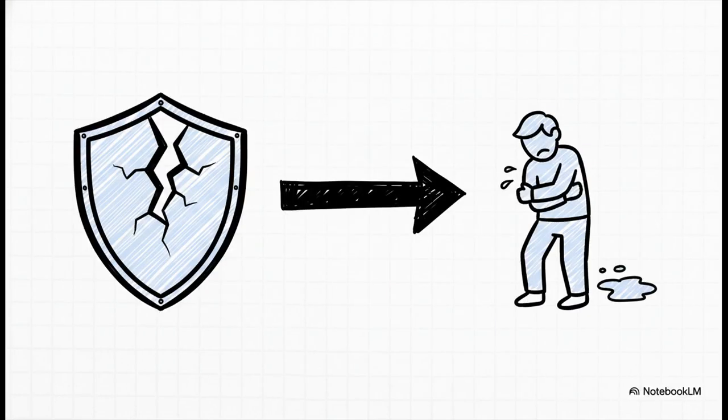And this is the final piece of the puzzle, causation. You see, it's not enough that someone was just careless. Their carelessness has to be the direct reason for the harm. You have to be able to draw a straight line from their mistake right to the injury or damage.